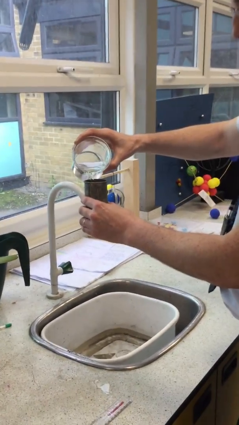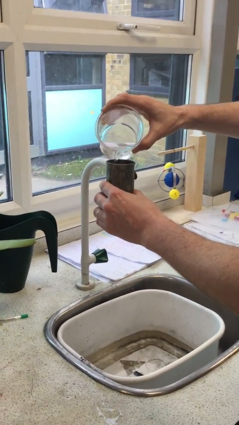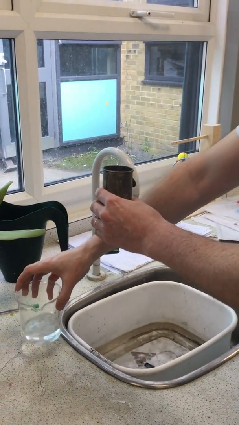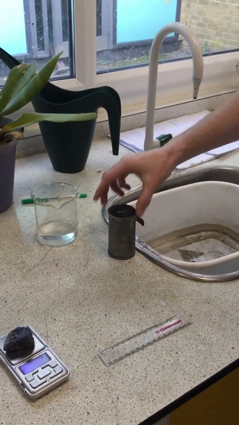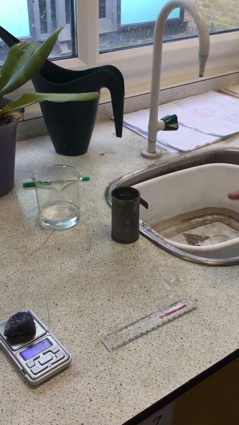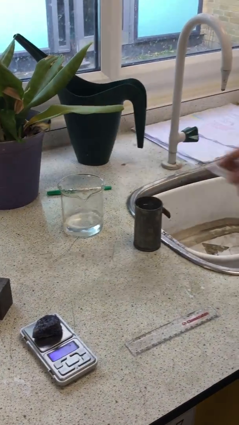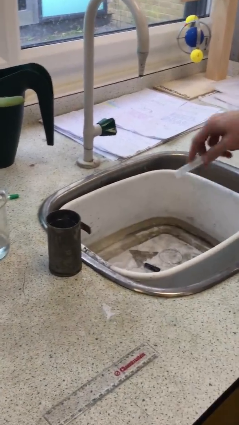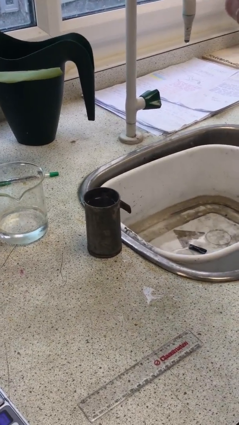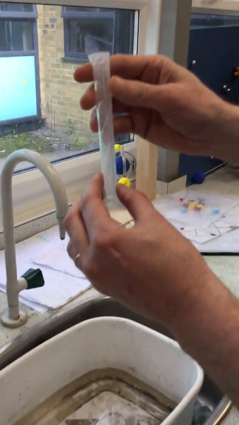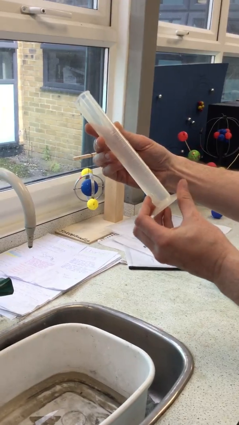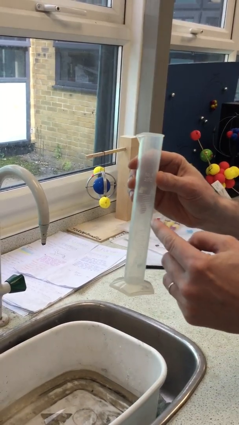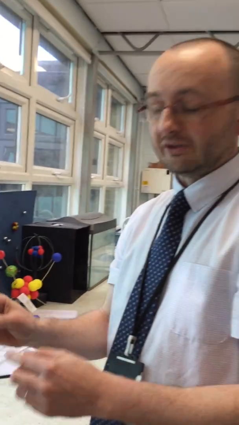Pour water into the Eureka can until water starts to come out. When we don't get any, we put it onto a table so it's nice and sturdy. When we've not got any more water coming out, we then take our measuring cylinder, make sure it's empty. And then what we're going to do is measure the volume. We want the big one, which has a maximum of 50 mil. 1 mil will be equal to 1 centimetre cubed.